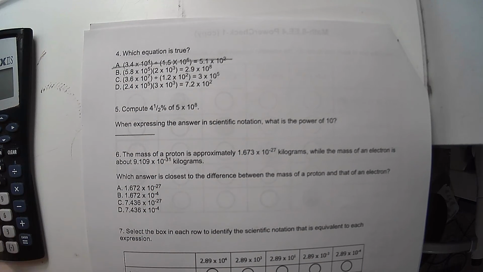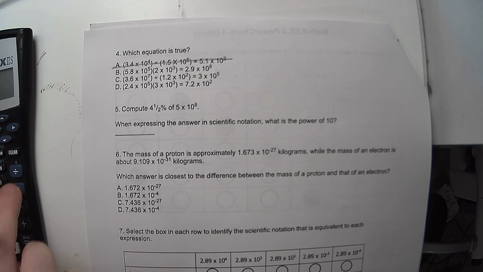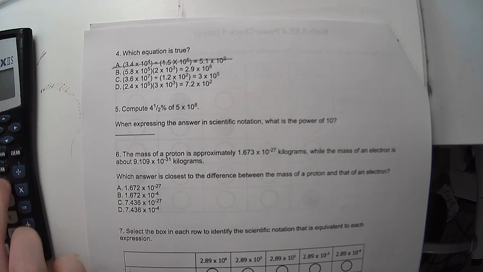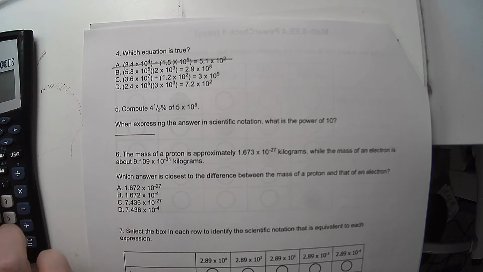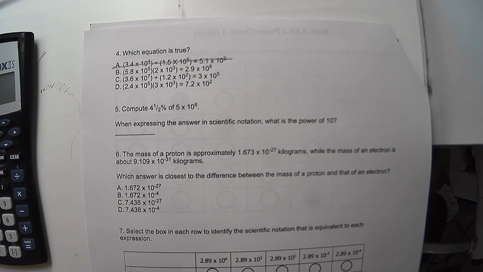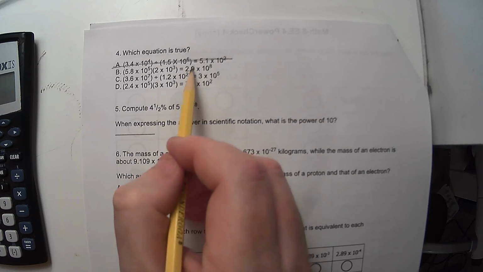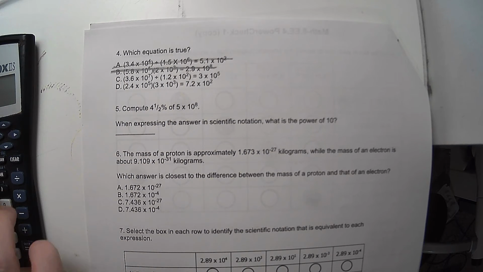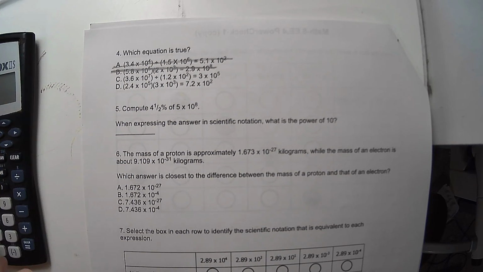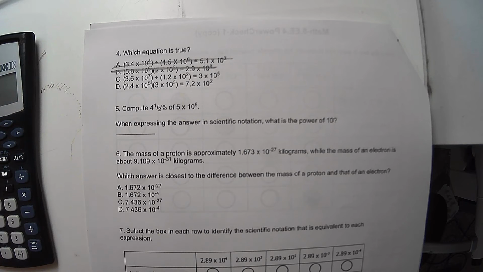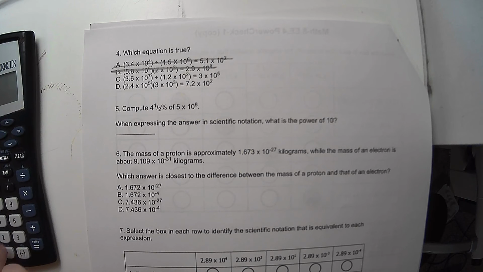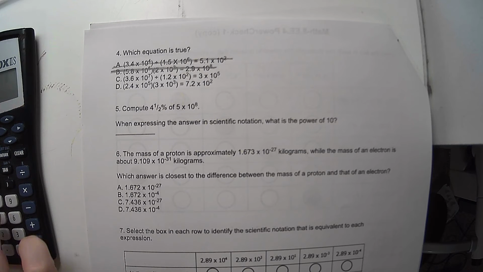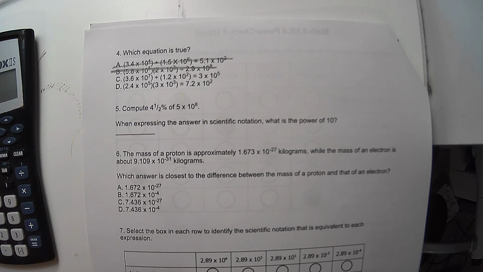Alright, let's try B. I've got parentheses, 5.8 times 10 to the 5th, times, parentheses, 2 times 10 to the 3rd, close parentheses. It's going to give me 116. Those numbers do not match up with 29, so they go away. Alright, so look at C. We've got parentheses, 3.6 times 10 to the 7th, divided by parentheses, 1.2 times 10 to the 2nd.